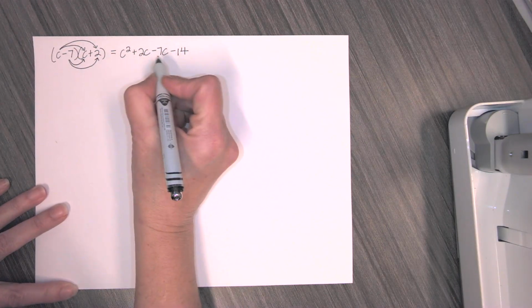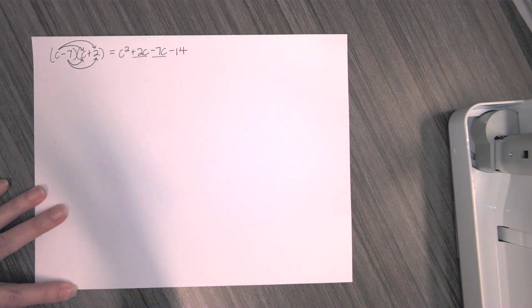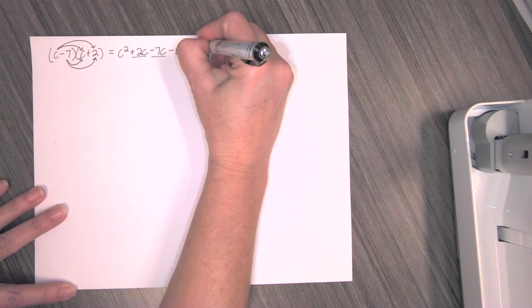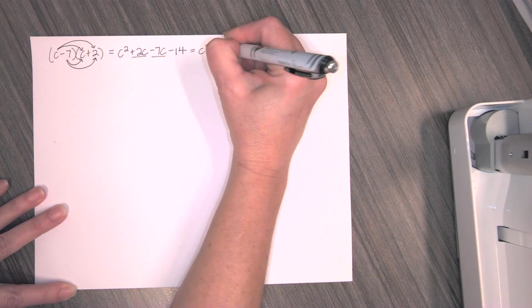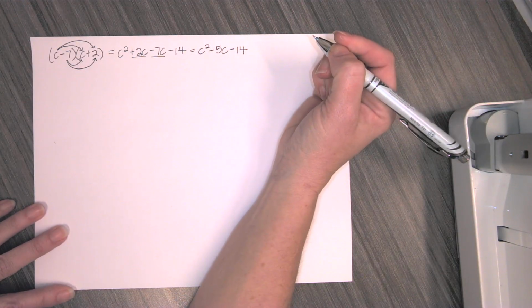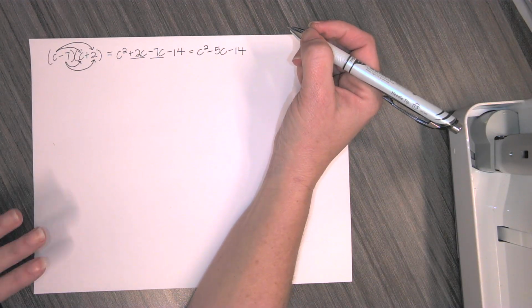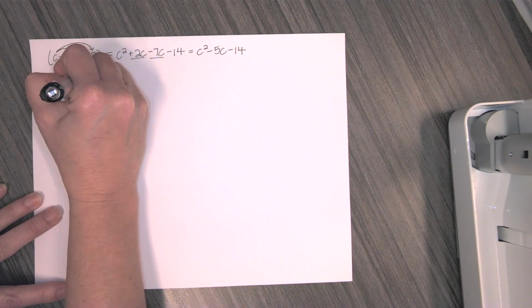Then we look at our answer, and if we've got like terms that need to be combined, we're going to combine those, and we're going to get c squared, a positive 2 and a negative 7, is negative 5c minus 14. And if you wanted to do the box method, you could. All right, let's look at another one.